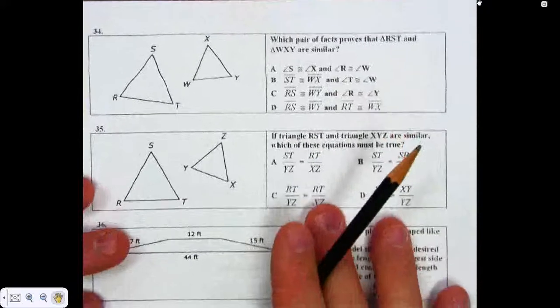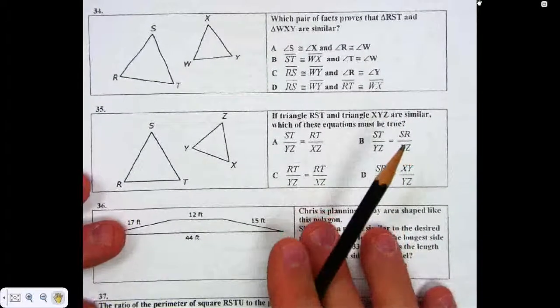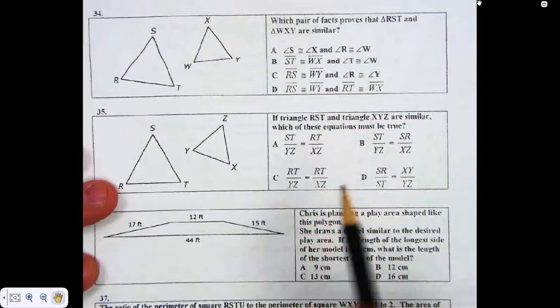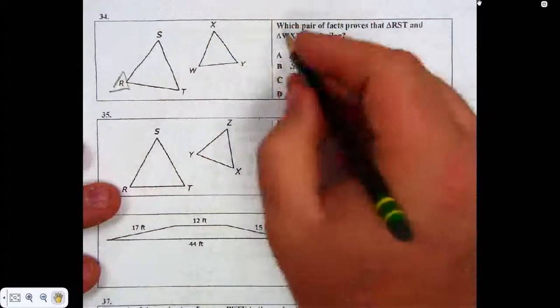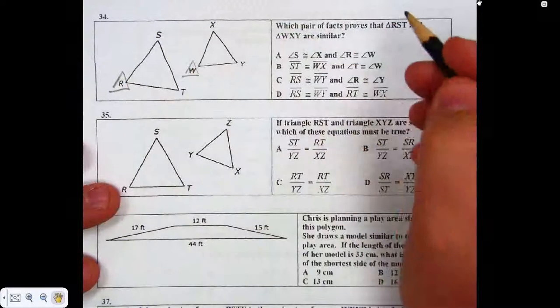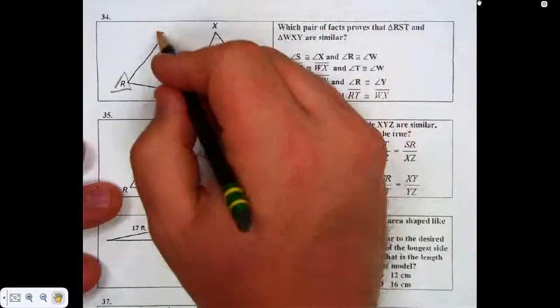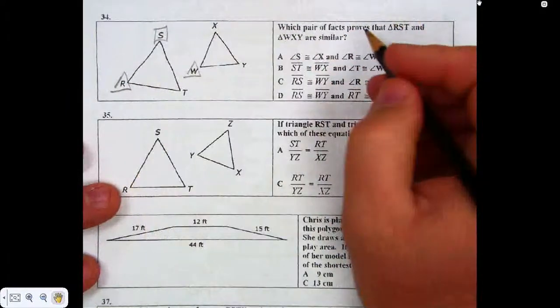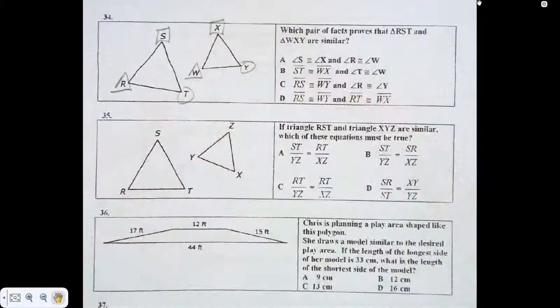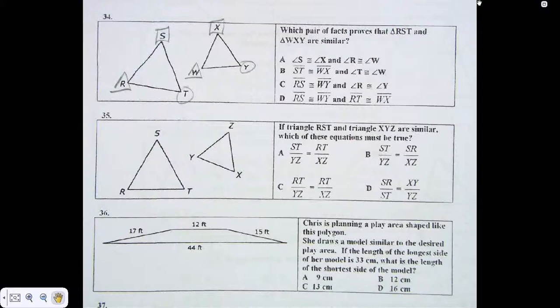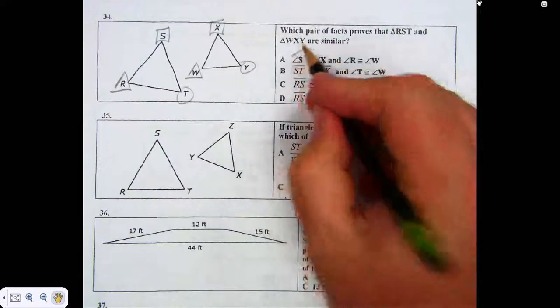Which pair of facts proves that triangle RST and WXY are similar? Well, once again, R corresponds to W, right? S corresponds to what? And T corresponds to Y. So it looks like two angles, S congruent to X, that would be good there.